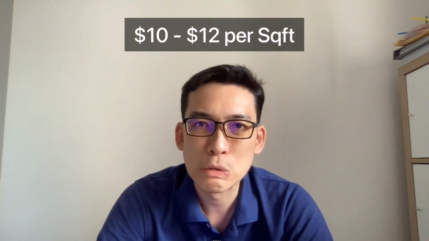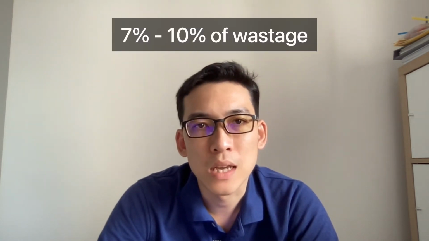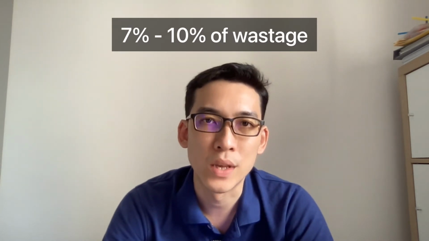A typical 5-room unit will probably have a floor size of roughly about 880 square feet, which is required to be done by you if you opt out from the developer, since you can't choose whether you want the tiles or not from the kitchen as well as the bathrooms. Thus, you'll be able to engage your contractor to do so using 600 by 600 floor tiles, and it will cost you roughly $10 to $12 per square feet. You also need to factor in roughly 7% to 10% of wastage.